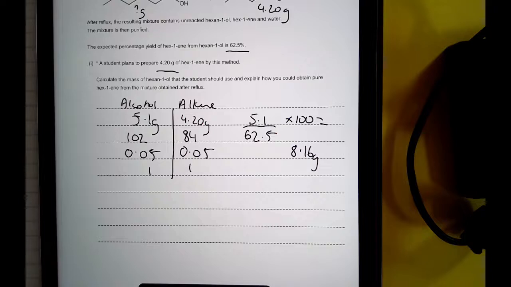The rest of these questions they're all done in the same way, and they come up a lot in chapter 16. So if you're looking for more examples, go and have a look in the chapter 16 booklet and just practice doing a few of them for yourself.